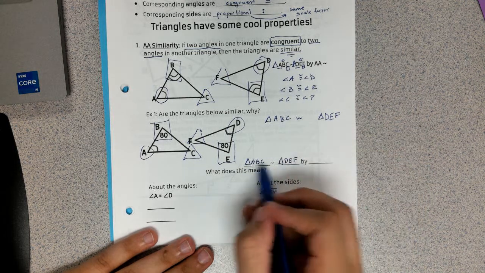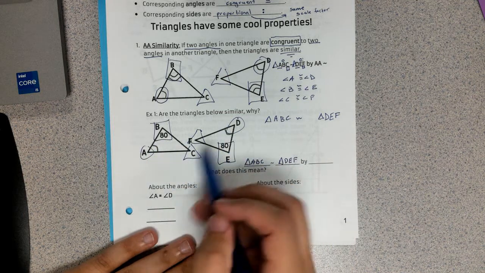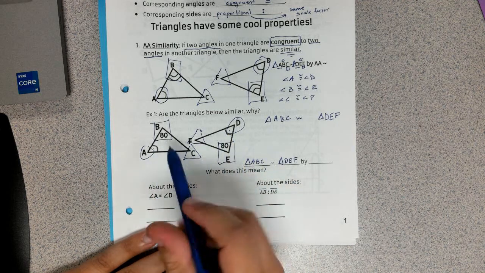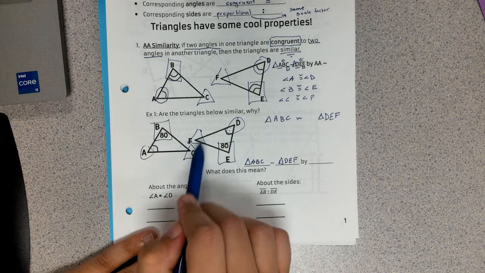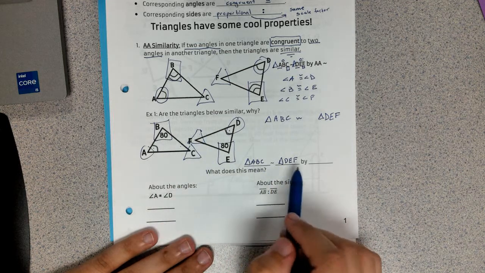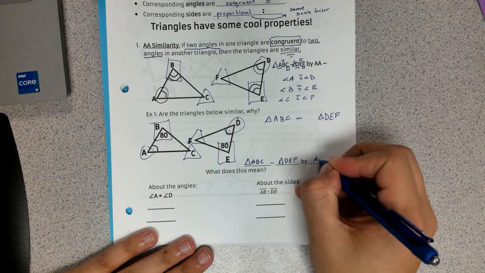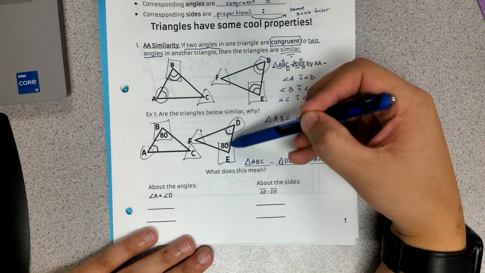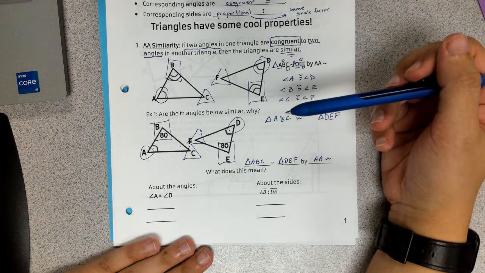Remember, with similarity, the order does matter because we have to correspond with the pieces that match each other. So one arch mark, A, D, two arch marks, B, E, blank, blank, C, F. Okay? So they have to match each other. But we could say that these are similar by AA similarity because two angles were congruent to two corresponding angles.